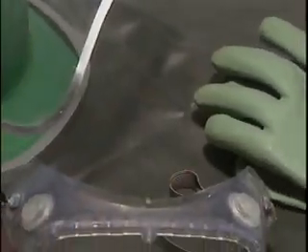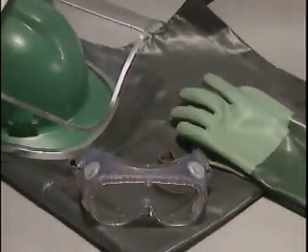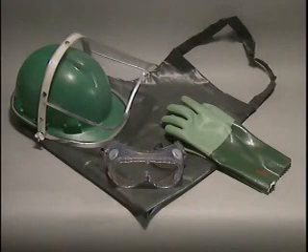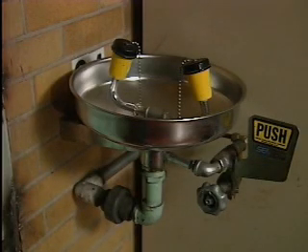Because of the chance that battery acid may come into contact with someone's eyes or skin, the proper protective equipment should be worn. This equipment typically includes an apron, goggles, gloves, and a face shield. In case battery acid does come into contact with someone's eyes or skin, it's important to know where wash stations are located. Everyone who works in the area should know where the nearest wash station is and how to use it.